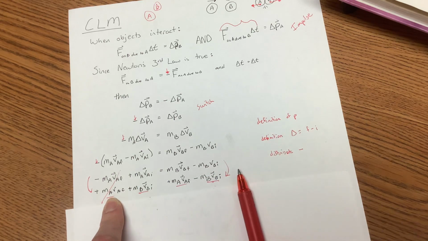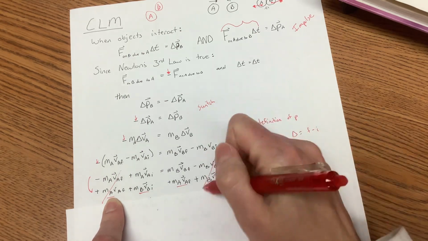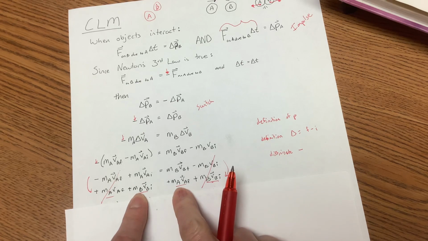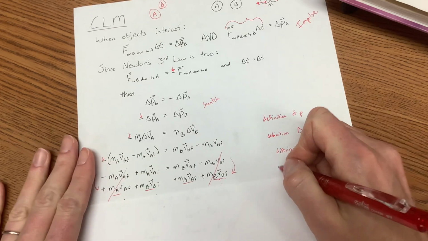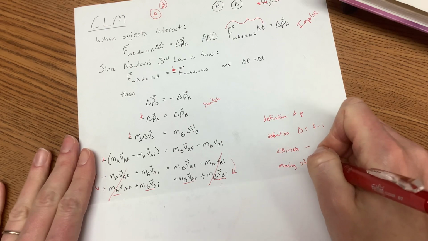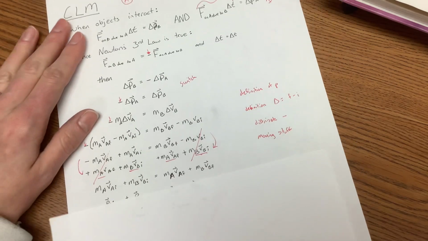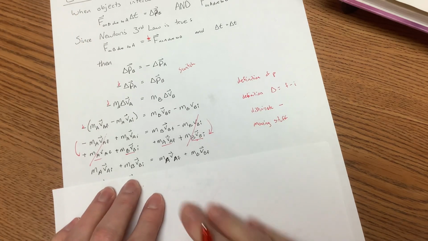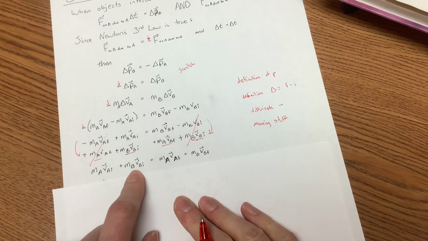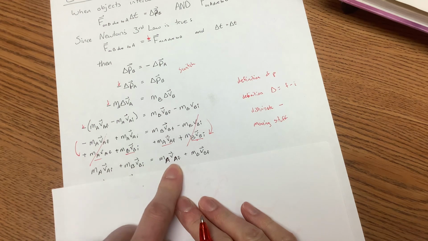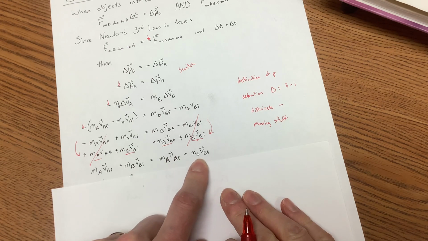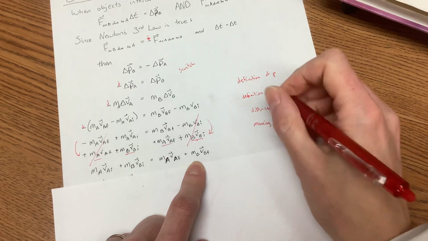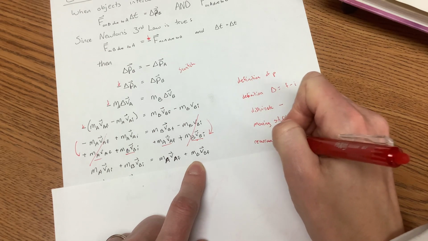Here's what I did. There we go. This is going away from that side, and this is going away from this side, so I'm going to end up with nothing but positives. That's it. So I'll have the initials on one side and the finals on the other, and these guys are going to go away. Okay. Moving stuff. That's what I did. Now when I rewrite this, I have the initial mass times velocity of A plus the initial mass times velocity of B is equal to the final mass times velocity of A plus the final mass times velocity of B. Okay, so that's me finishing rearranging.